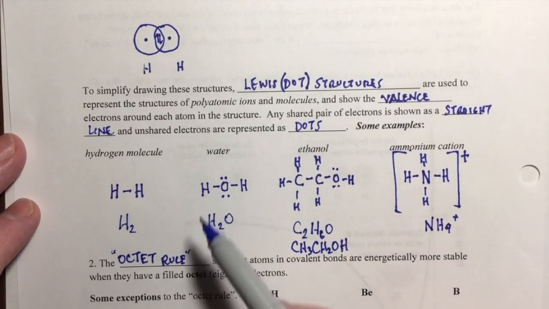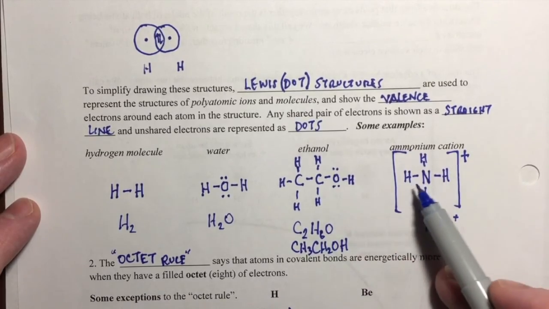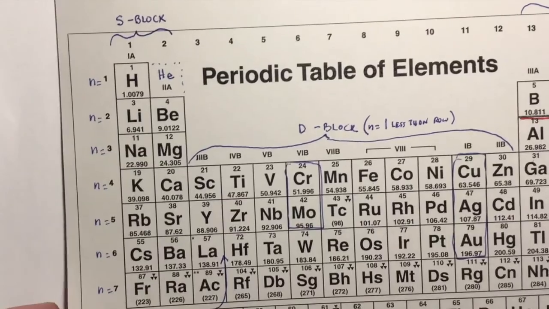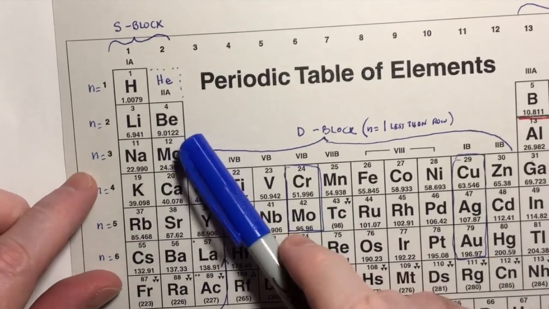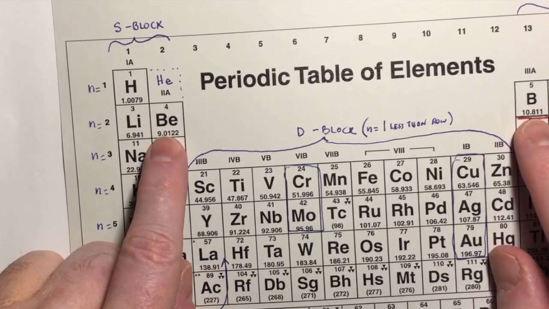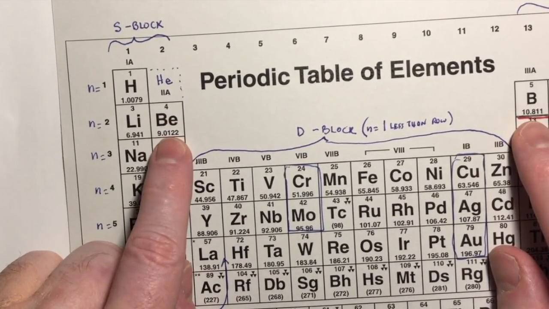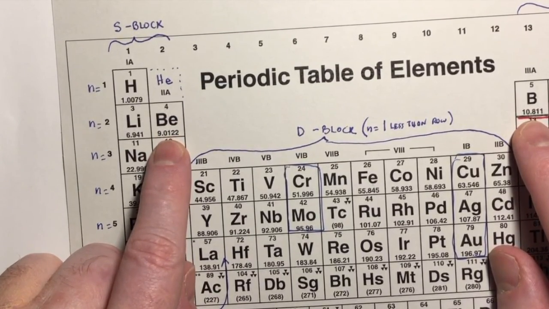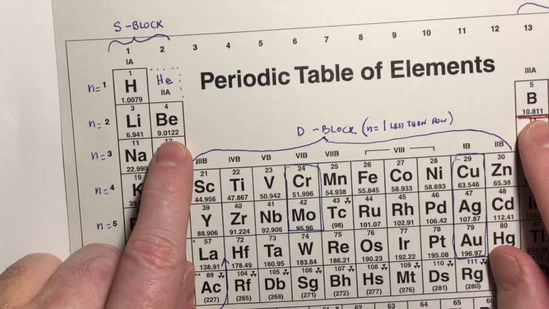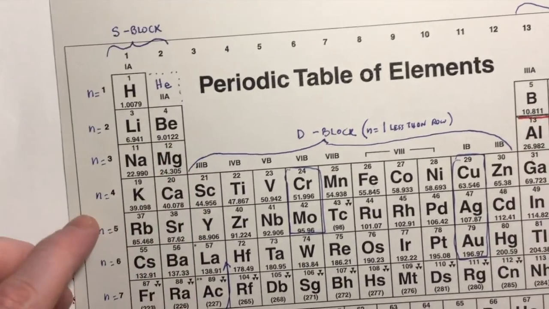This hydrogen, only 2 electrons. If we look at the periodic table, a couple of other exceptions are beryllium and boron. Because of their relatively small size, and also because they have few protons to attract electrons, they cannot manage a full set of 8 electrons around them.